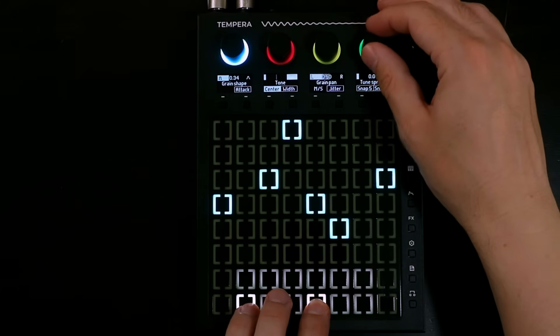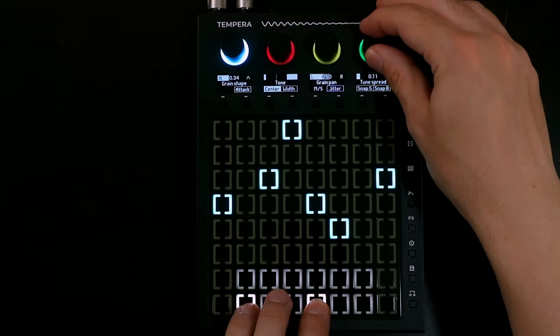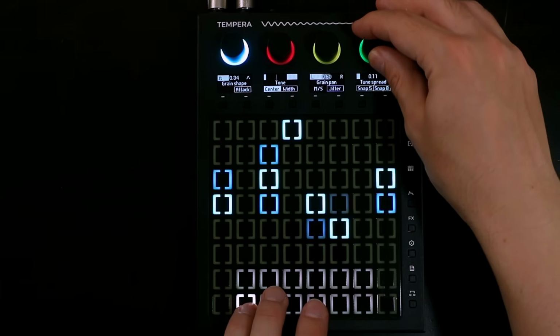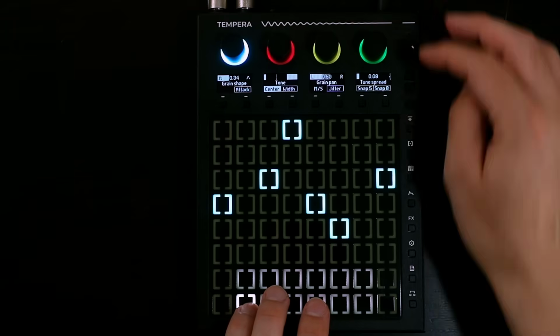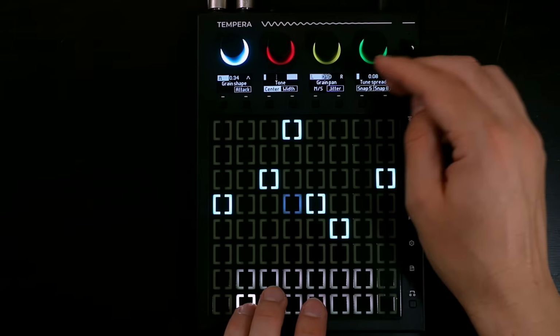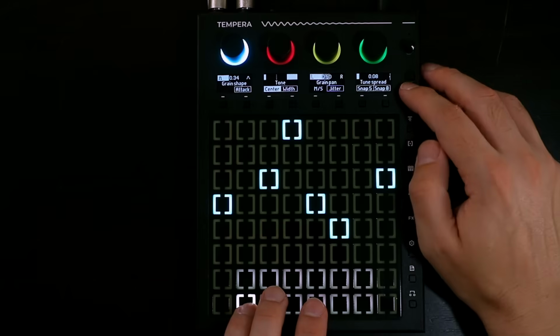We can start to introduce tuning spread, detune, just a little bit would be nice. We can also snap this to octaves if we want to have it jumping up and down an octave at a time.